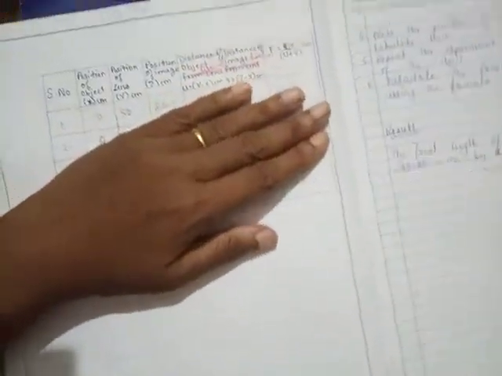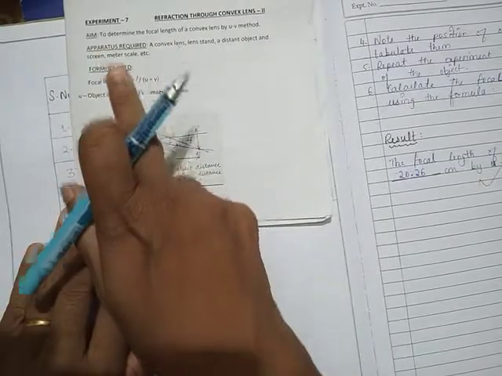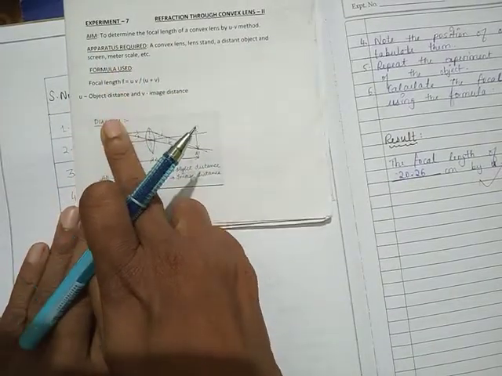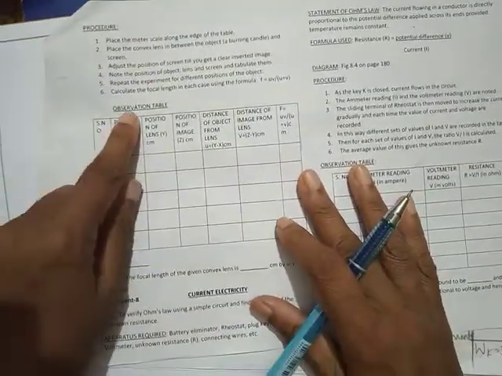Then this will be a tabular column. Don't write the readings. So in the notes that I give you, refraction through convex lens 2: aim, apparatus required, formula, and then the diagram, and then procedure, observation table.